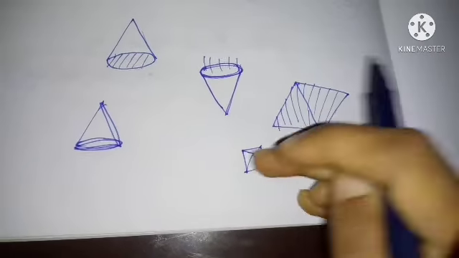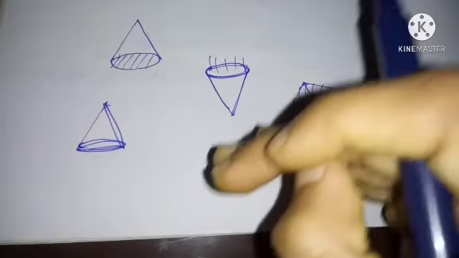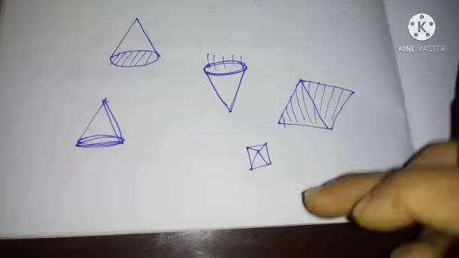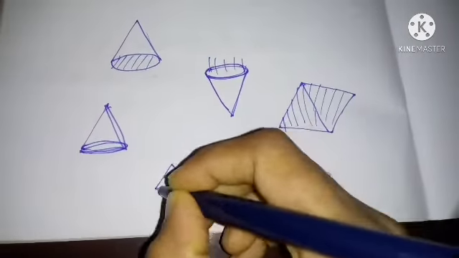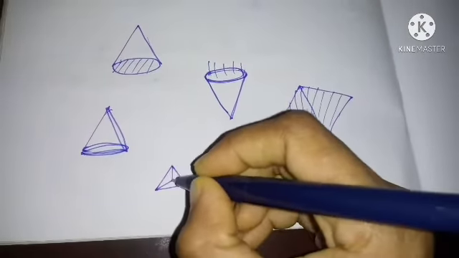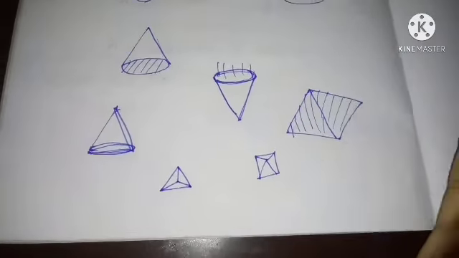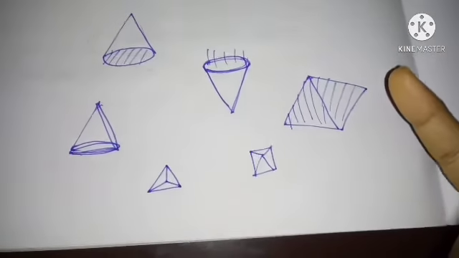All the four sides will be triangles, and the base will be square. Sometimes the base will be a triangle and all the sides will be triangles. Like that also pyramids will be there.